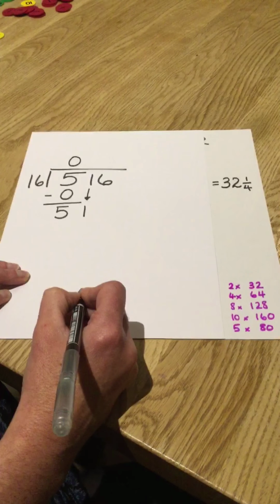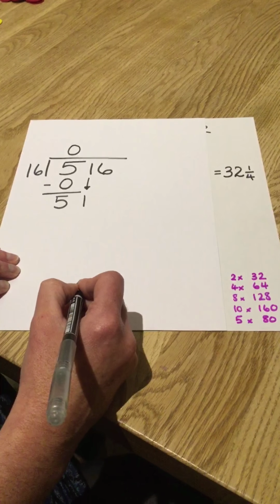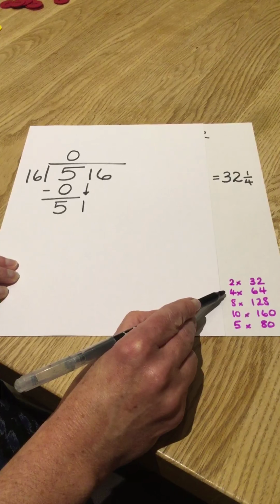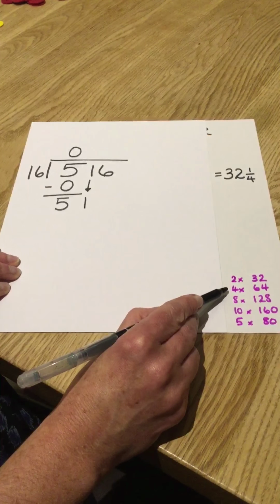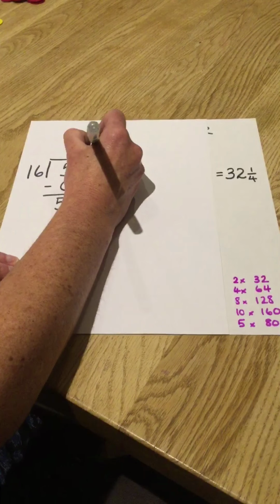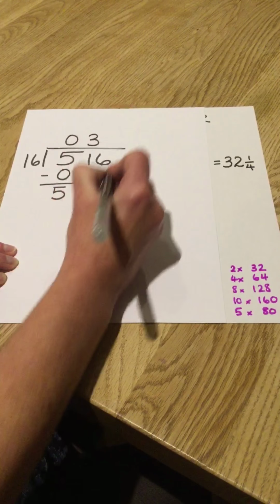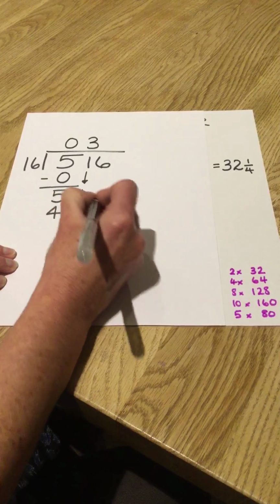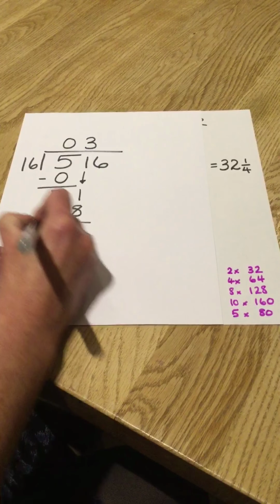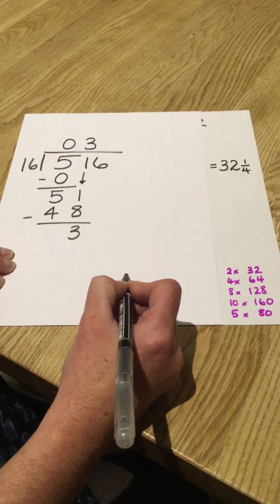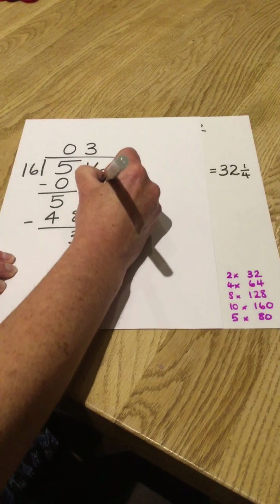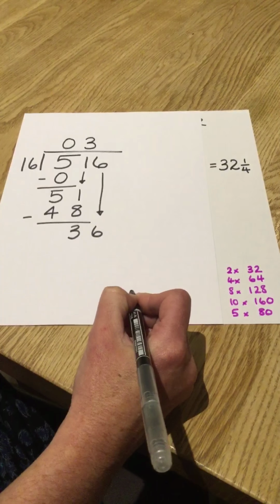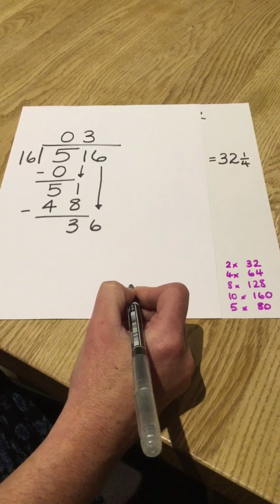I know that I cannot give more than 3 away because 4 times 16 is 64. So I'm going to have to stick with 3. 3 lots of 16 is 48. So I have 3 tens left over. I'm going to turn them into ones. I had 6 ones already, so now I've got 36 ones altogether.